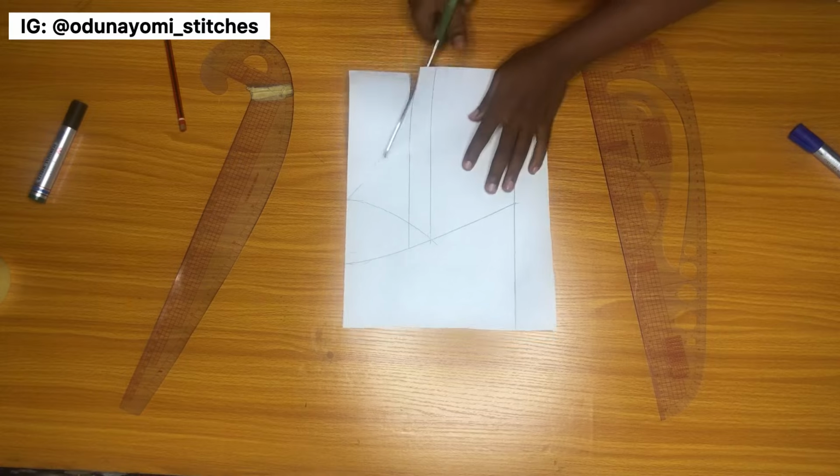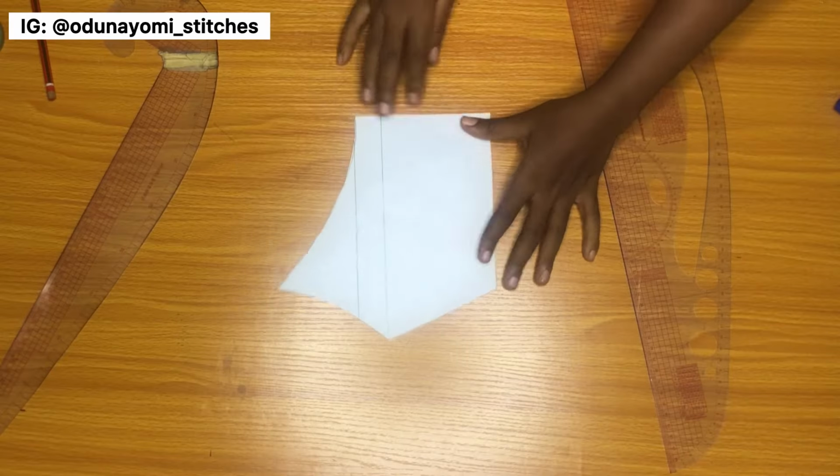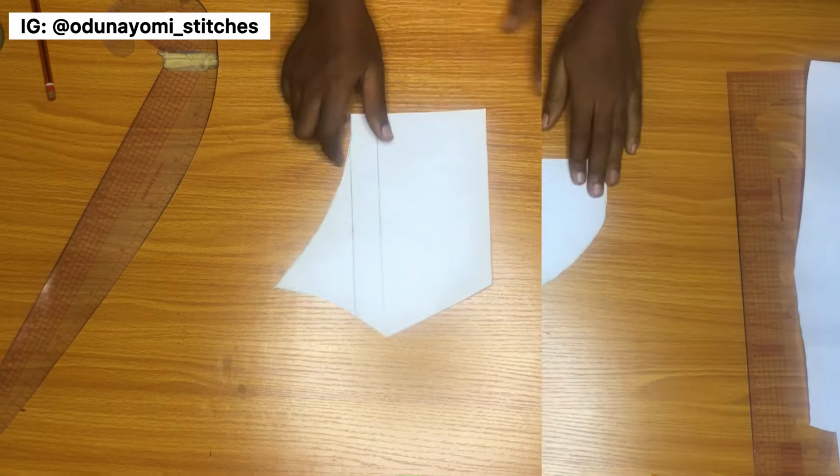So after you are done, you just go ahead and cut. So for the back, you just add your zipper allowance at this other side here. So just add your zipper allowance when you are cutting the fabric.